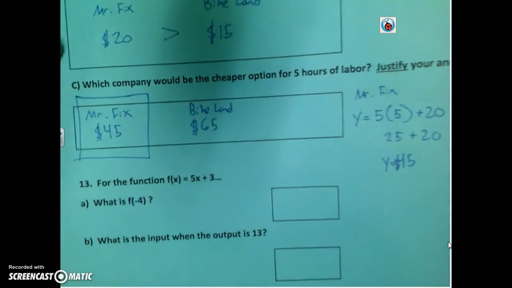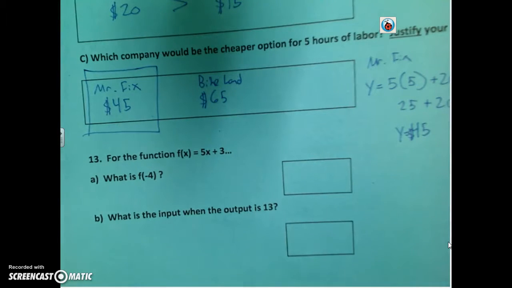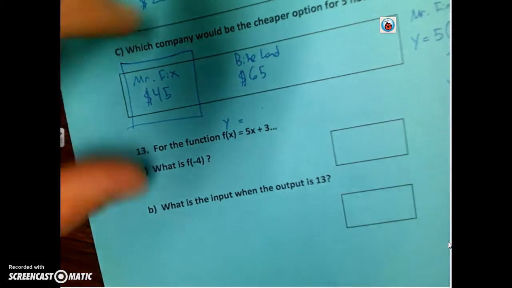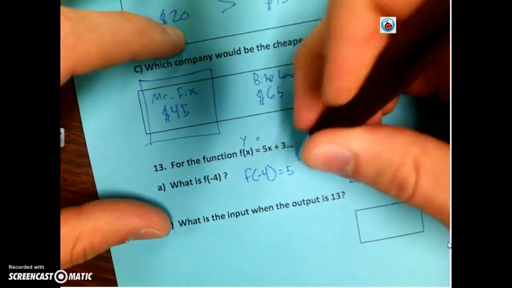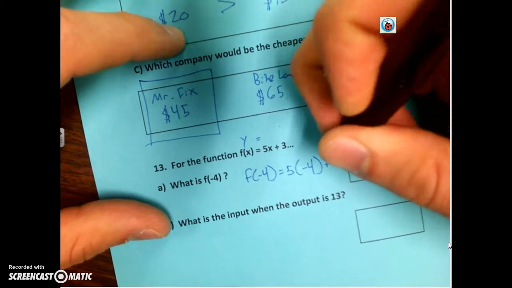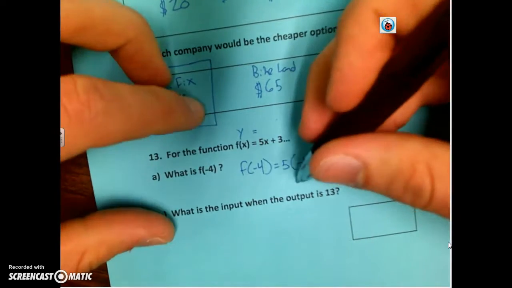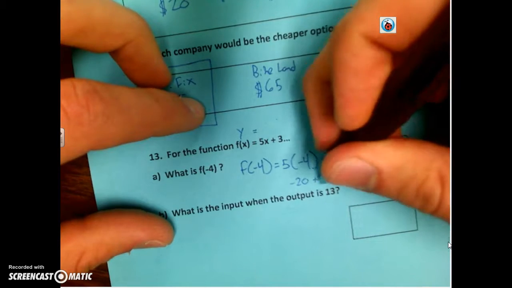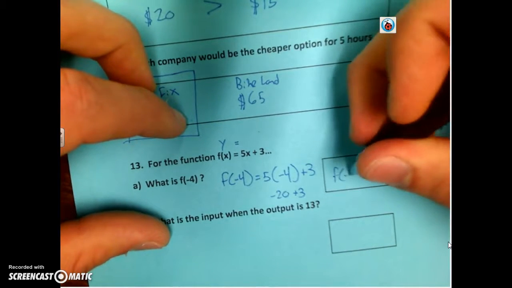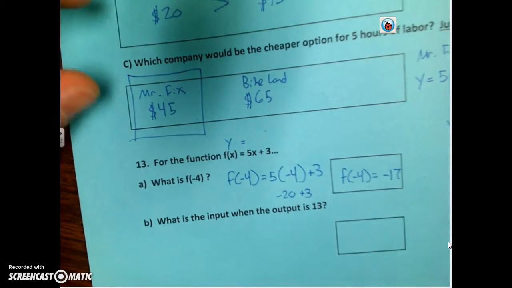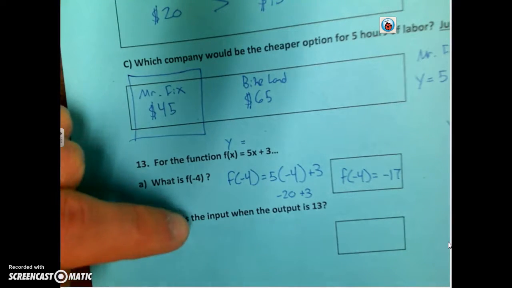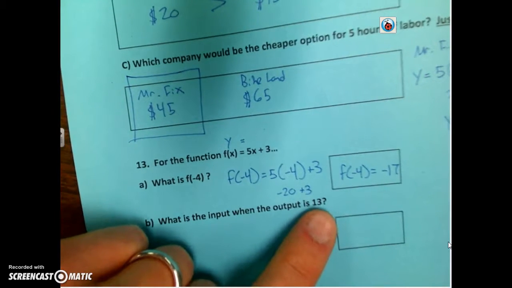All right. Now, this is a little work on function. It says for the function f of x, remember f of x is just another way of saying y. It says what is f of negative 4? Remember, to find this is just taking everywhere and plugging in a negative 4. All right, 5 times negative 4, that's a negative 20. Negative 20 plus 3 tells us that f of negative 4 is negative 17.